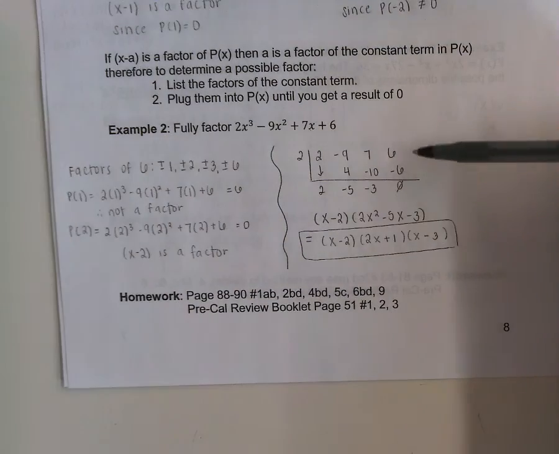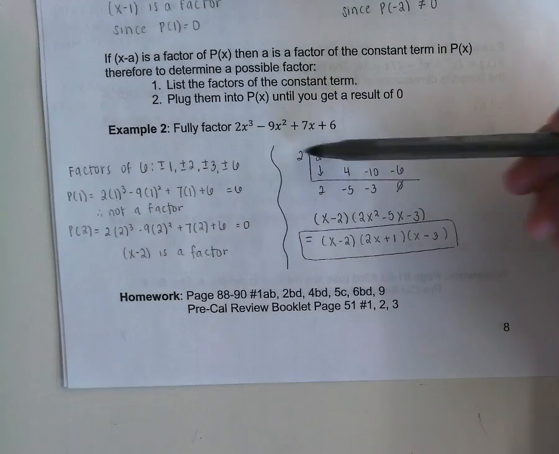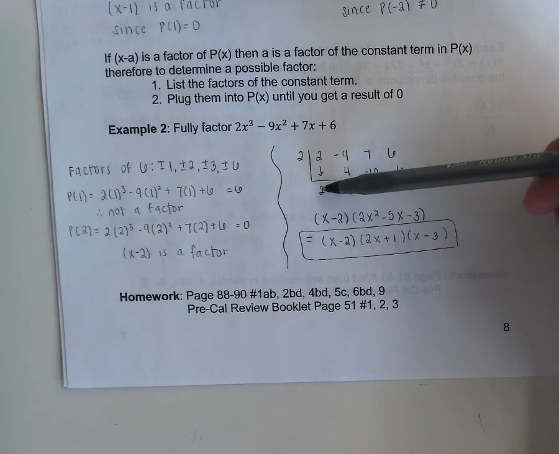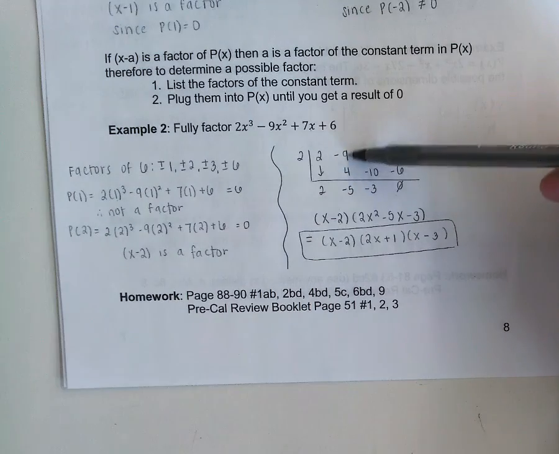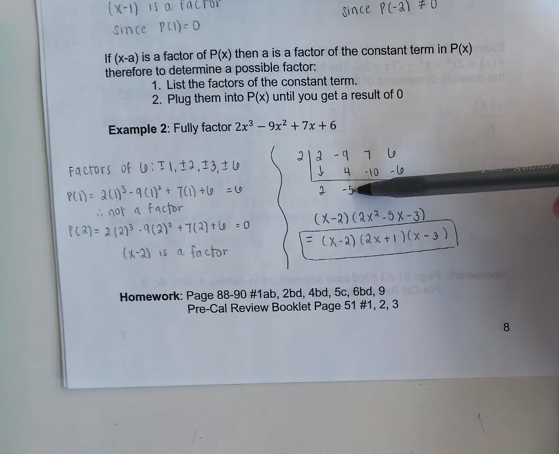And you'll see that I've done that here. So I put 2 here. Remember to divide using synthetic division. We bring down the 2, then we multiply. 2 times 2 is 4. Then we add. Negative 9 plus 4 is negative 5.